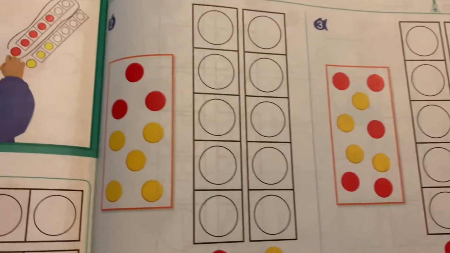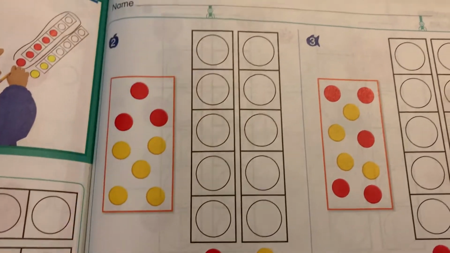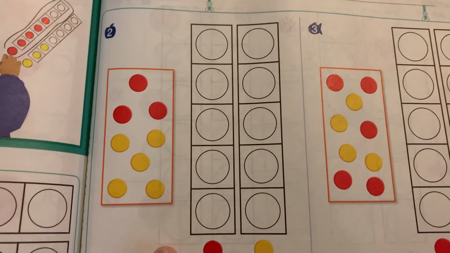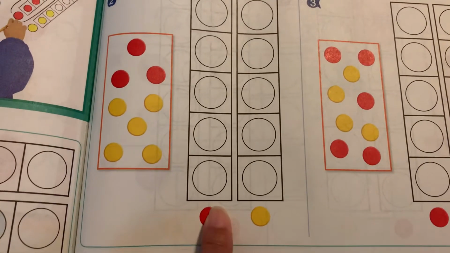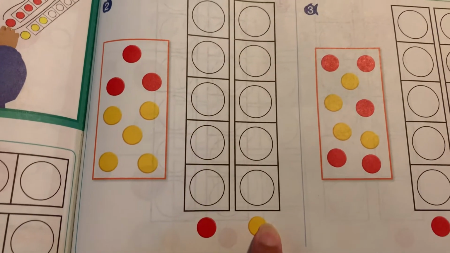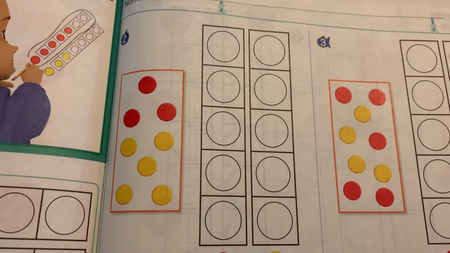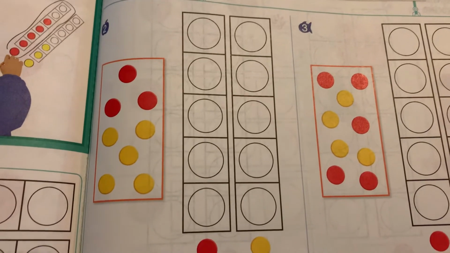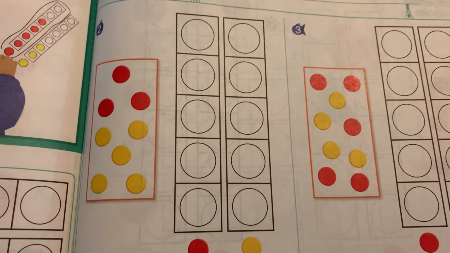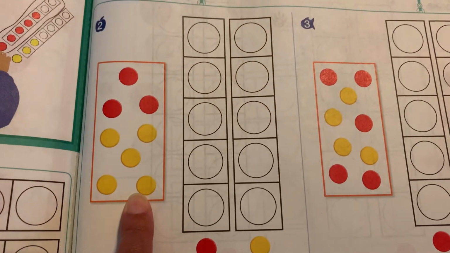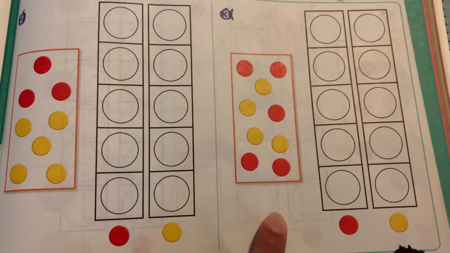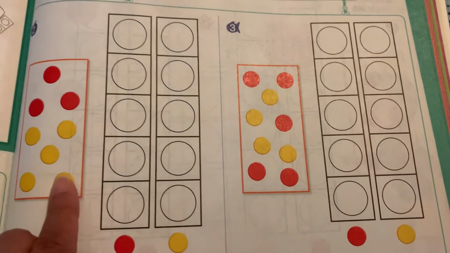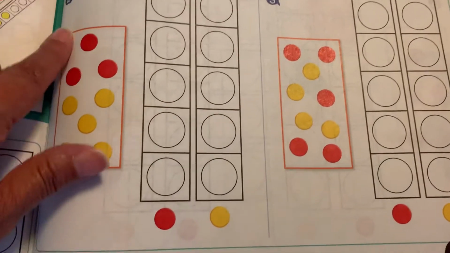Now for number 2 and number 3, you're going to do the same thing. You're going to count your counters, first your red and then your yellow. And then we're going to circle the counter that shows the group that has fewer. Make sure you count.